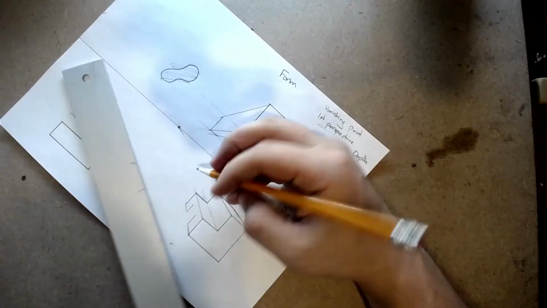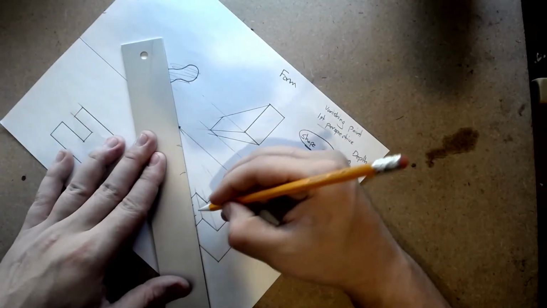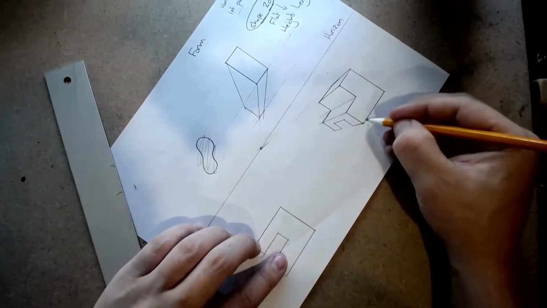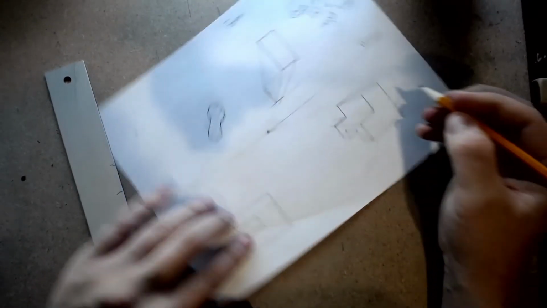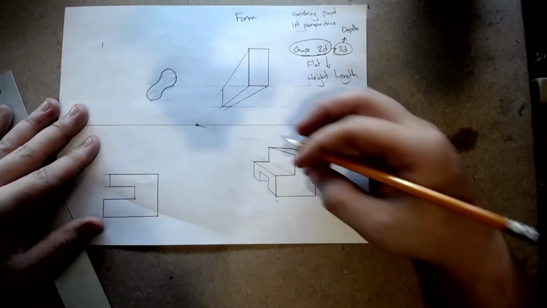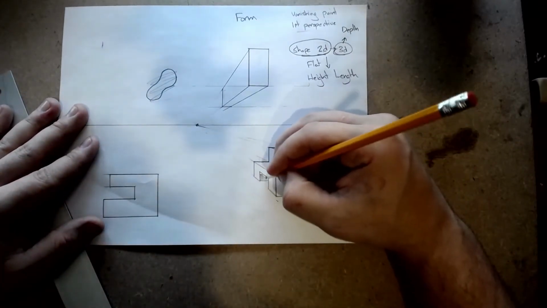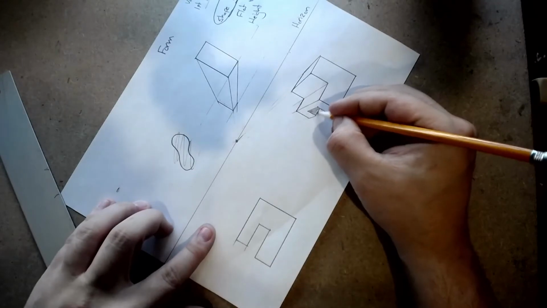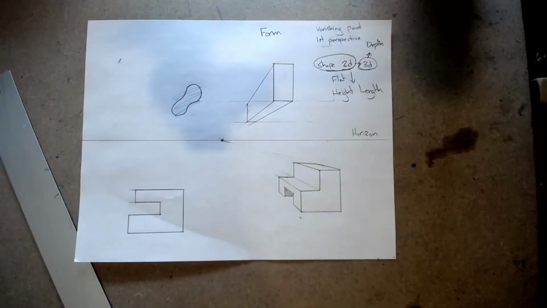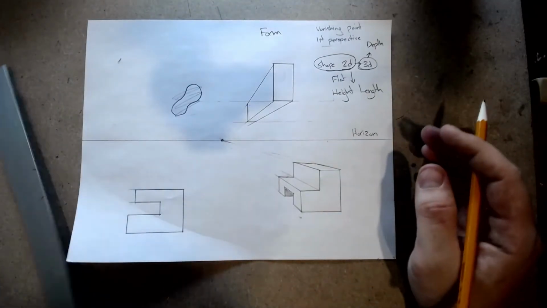Okay, so I go straight up, straight up. This goes to the vanishing point. And then this little line goes straight over, just like that. Boom. I just made a hole in this object, this form. And I can color that in if I want. Make it appear a little darker in there, like absence of light.